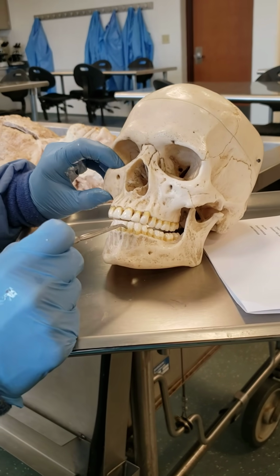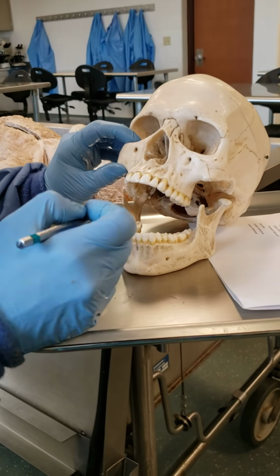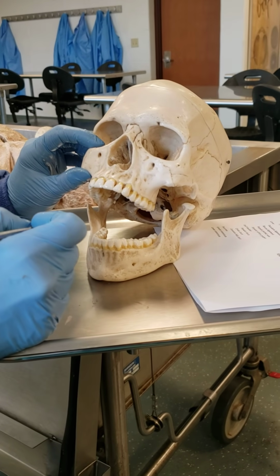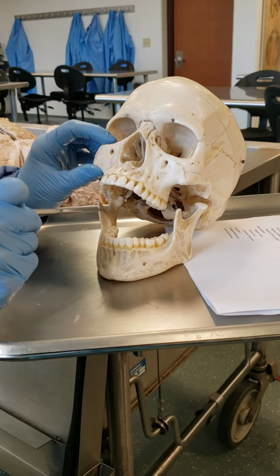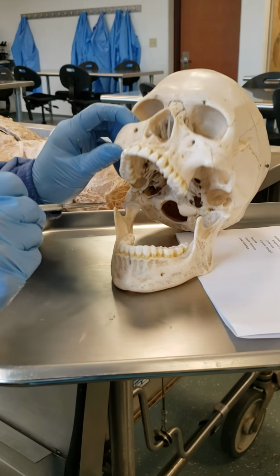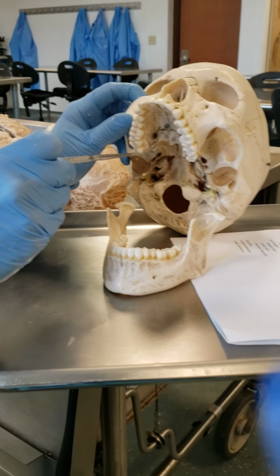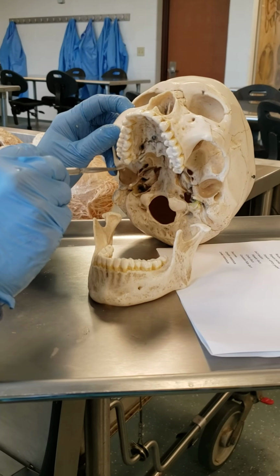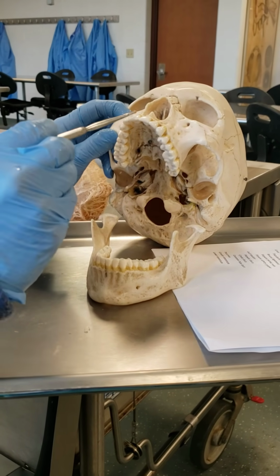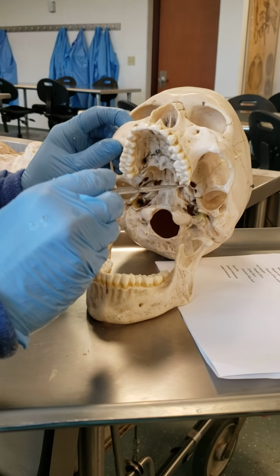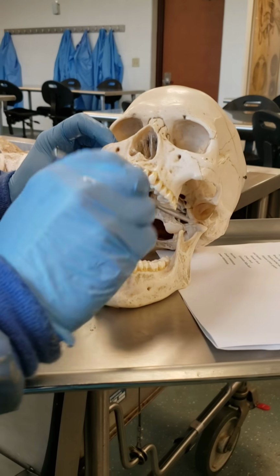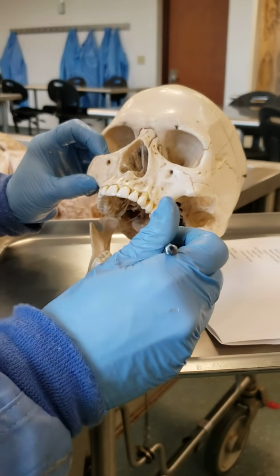So if we go through the various teeth relative to the numbering system, we would start at the upper right, and that would be tooth 1, and we go all the way around to tooth number 16. And that is in the maxilla, so your upper jaw.